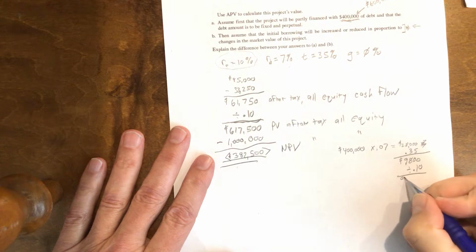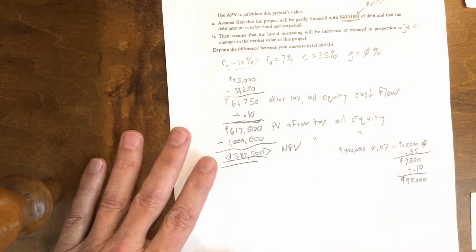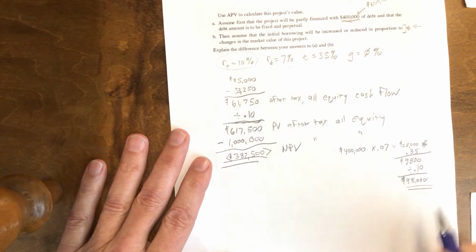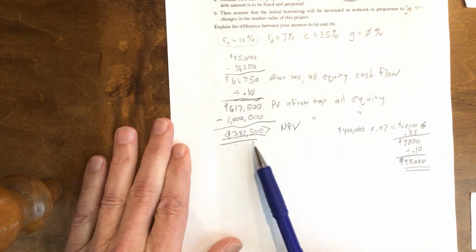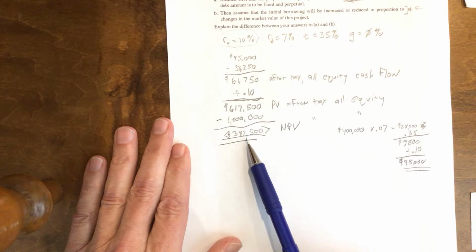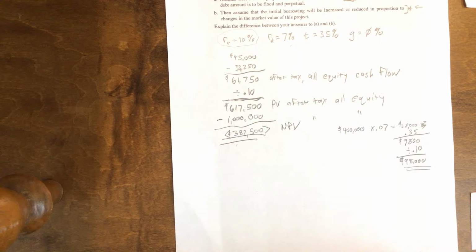So this gives us $98,000 of additional value related to the tax shield effect, which still doesn't make this project a positive return project.